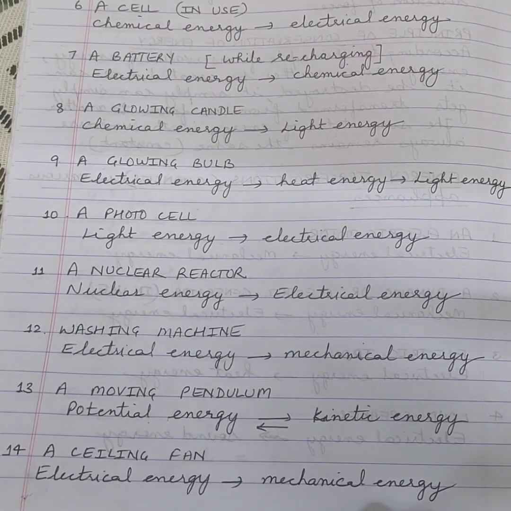So there can be a number of examples where you can be asked to show the energy changes. So the major change has to be identified, right? Or should be written in your examinations.